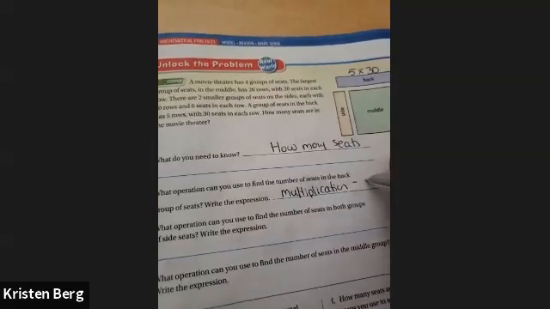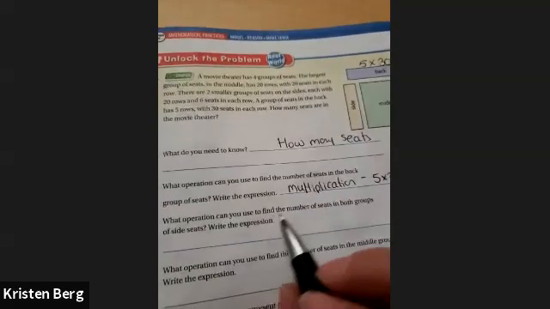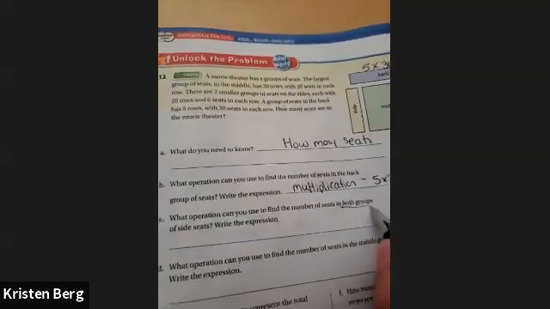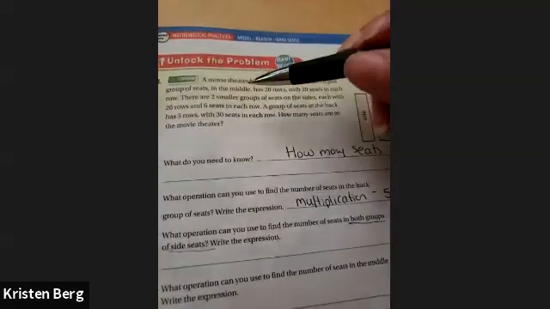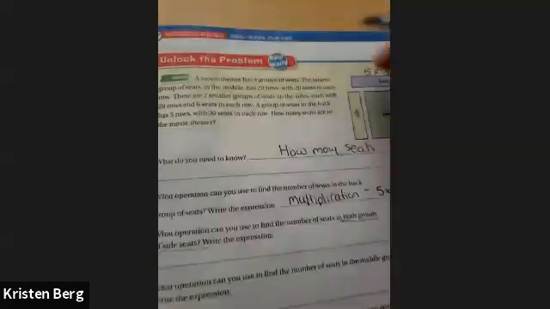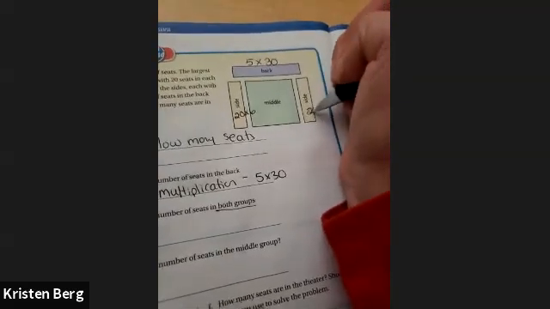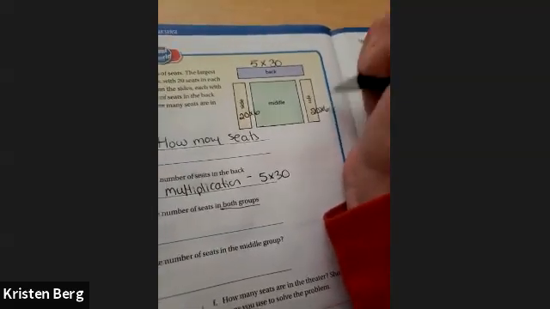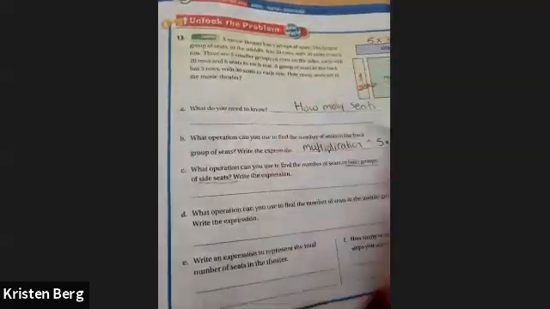And then you could have written 5 times 30. Next, what operation could you use to find both groups of the side seats? So there were 2 smaller ones, and each one was a 20 by 6. But there's not just one, there are 2 of those. So in this case, what could you use? You could use multiplication again.